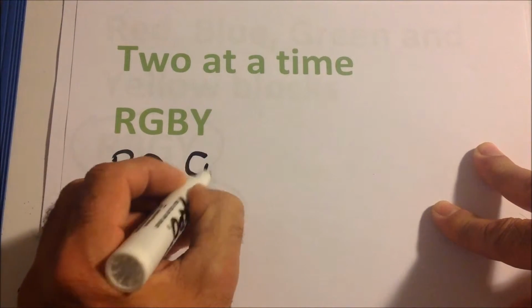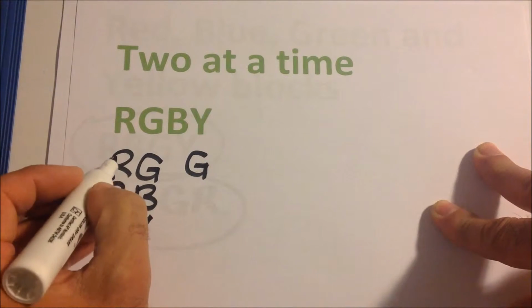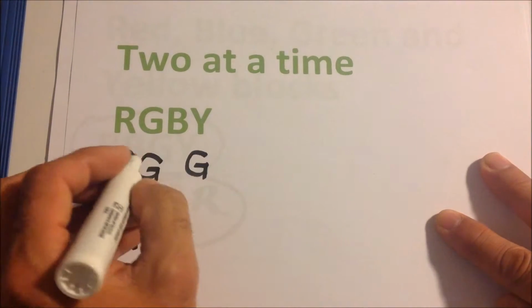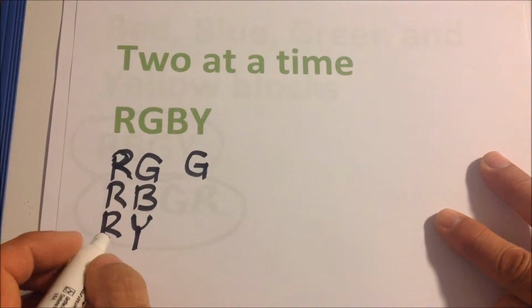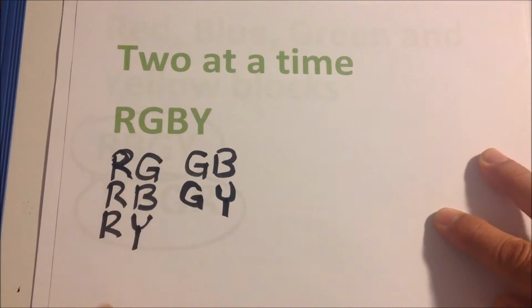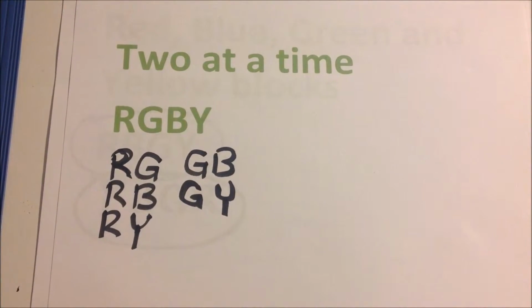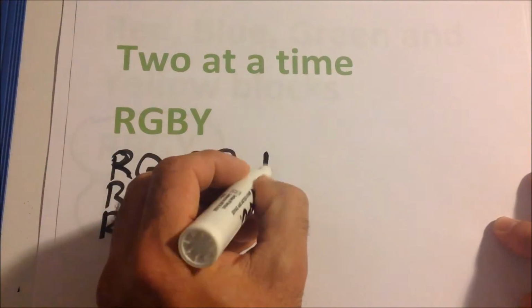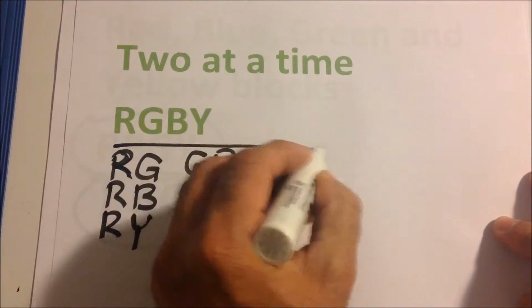Now with green, you can't take a green and a red because that'll be the same thing as a red and a green. A red and a green is the same as a green and a red. You can't do that with combinations. But you can do a green and a blue and a green and a yellow. So in combinations, you don't want to repeat what you already had. Then here you can do a blue and a yellow, but that's all the combinations you can make.